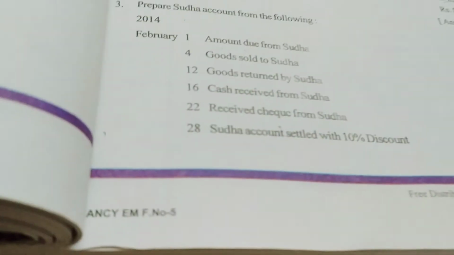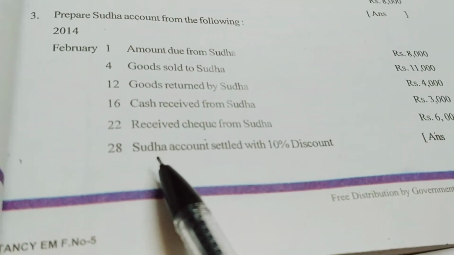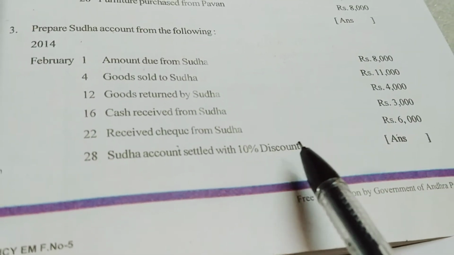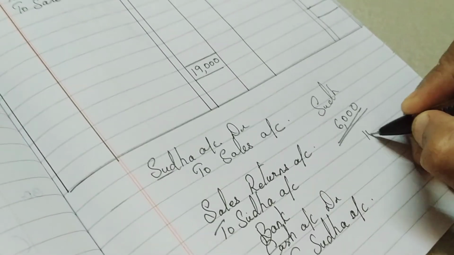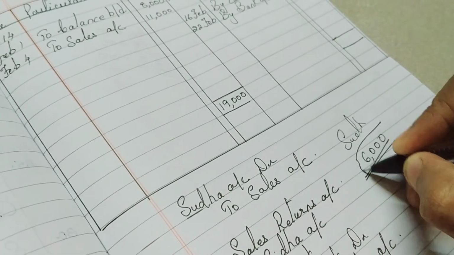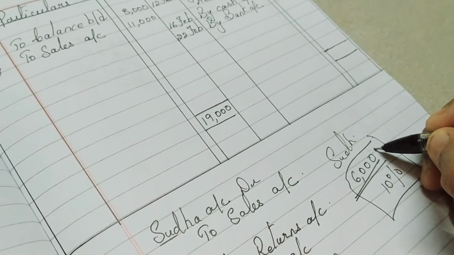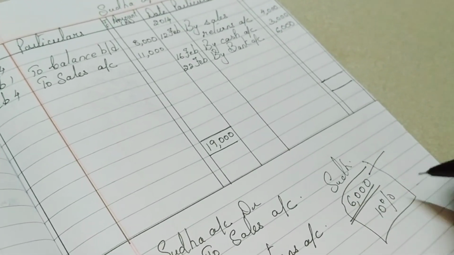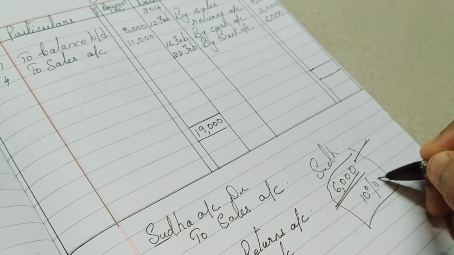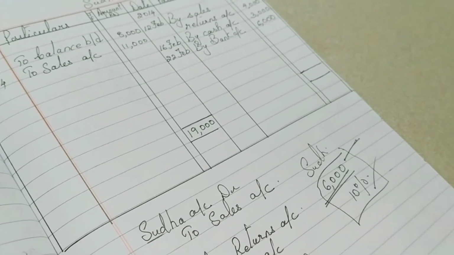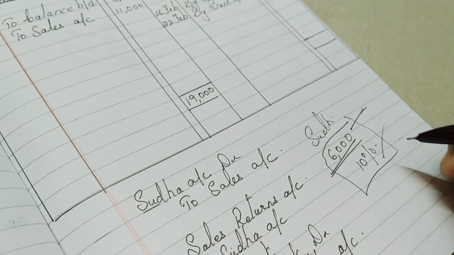Now, but if you see the last statement, what is it given as? Sudha's account is settled with 10% discount. Means we are closing the account with Sudha. So she's supposed to pay us 6,000 more, but we just gave her a discount saying that, okay, you take 10% discount and you pay us the remaining amount.